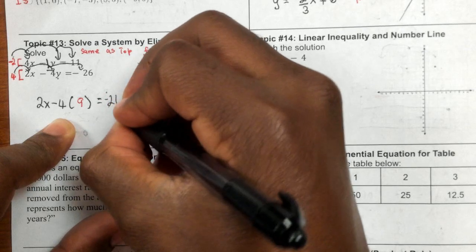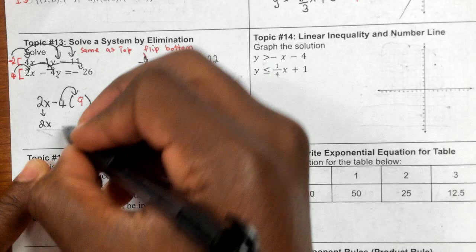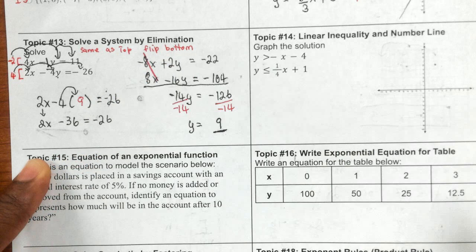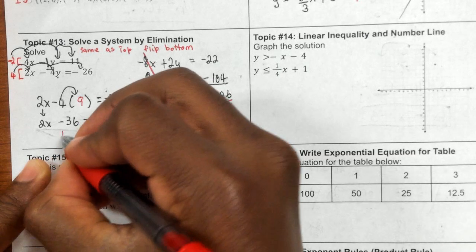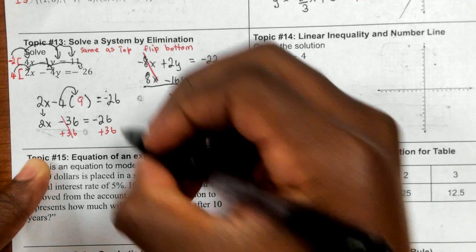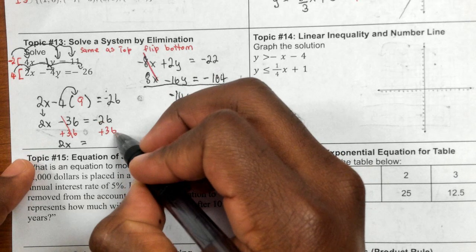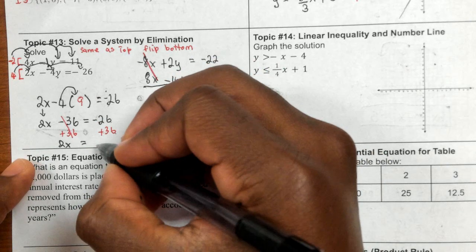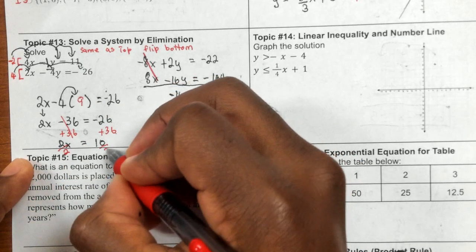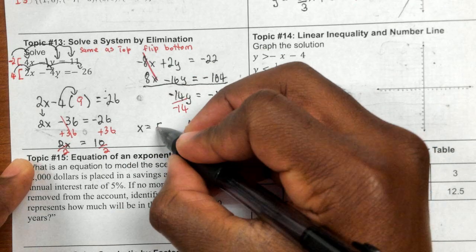Equal negative 26. The 2x I would bring down. Negative 4 I'm going to multiply by 9, and I get negative 36 equal negative 26. Now I'll move this to the other side by adding 36 on both sides. That would get canceled. Now I would have 2x is equal to negative 26 plus 36, which would give me positive 10. Now I break up the multiply by dividing. So my x is equal to 10 divided by 2, which is 5.